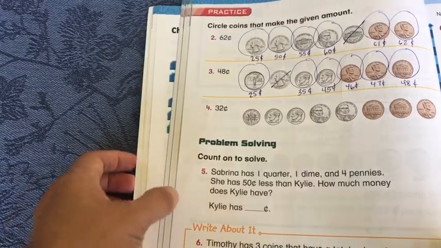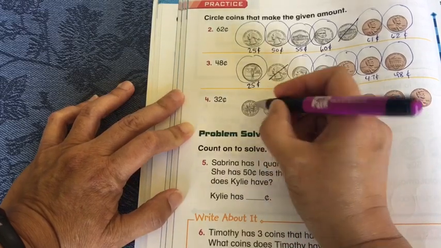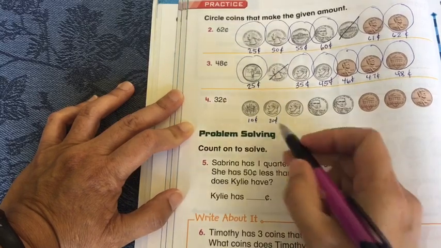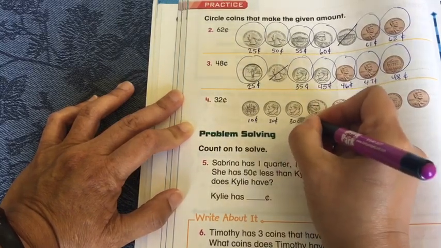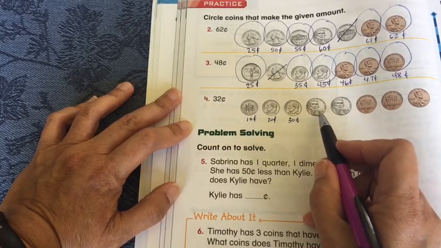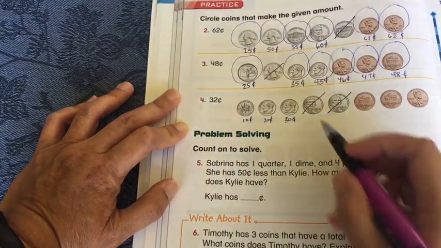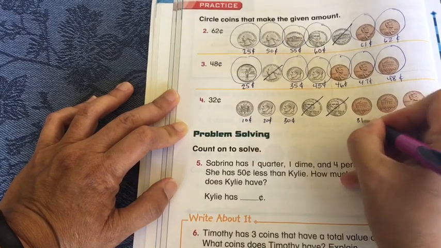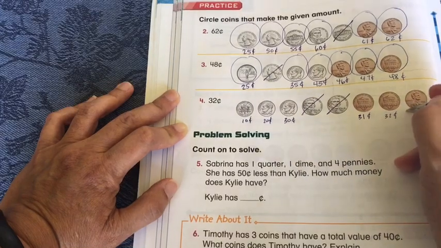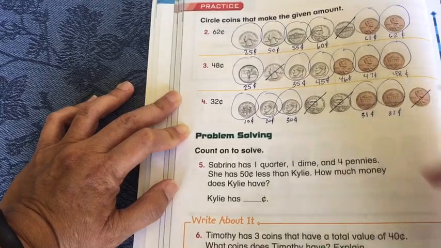Let's do the next one, 32. Using my largest value, there is no quarter, so I start with 10. Another dime is 20. Another dime is 30. And then, if I add a nickel, that would make 35. Uh-oh, that's too big, because this is just 32. So I won't use either of these nickels. And then I'll just say 31, 32, and I can stop there. Cross that out. So I'm going to circle those.